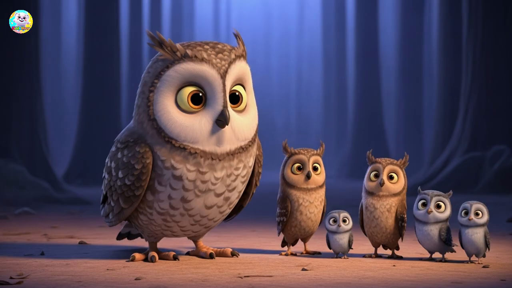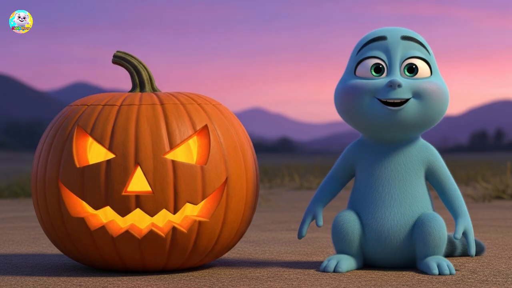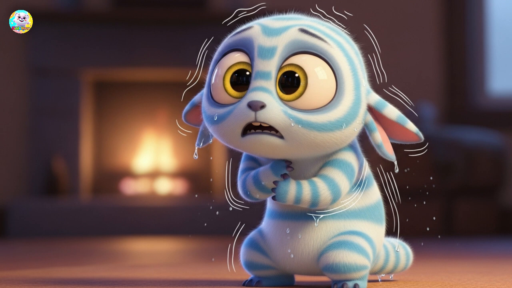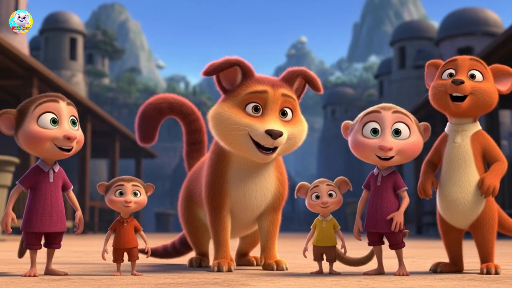O is for owl, hoot hoot on Halloween night. P is for pumpkin, carved with delight. Q is for quiver, a shiver down your spine. R is for rags, for a ghost they shine.